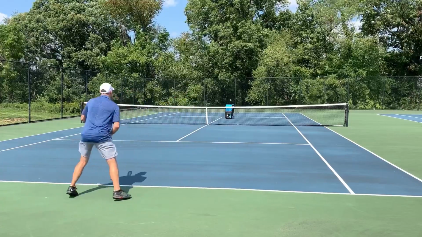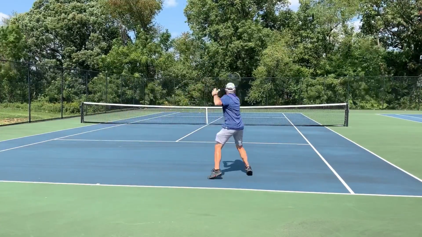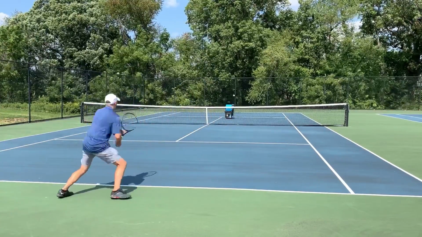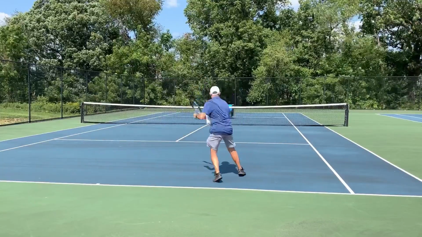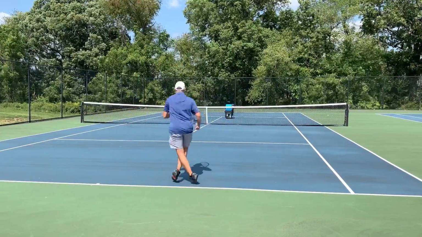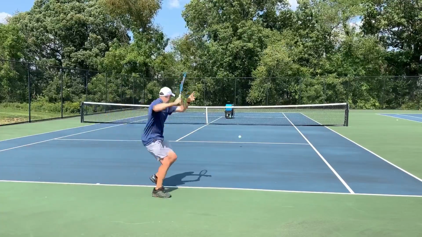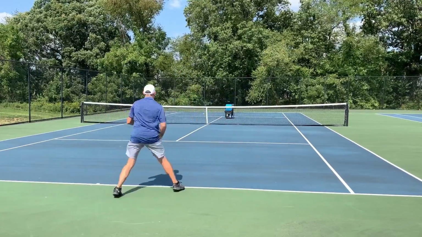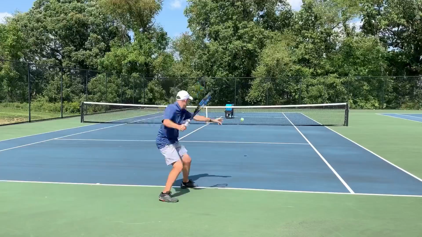You'll notice when I get to this ball, the ball is low. So I'm going to step into it. Low ball. That was actually kind of medium. There we go.